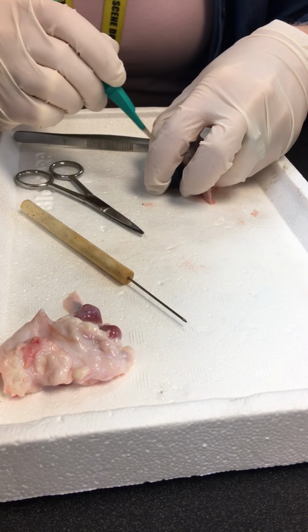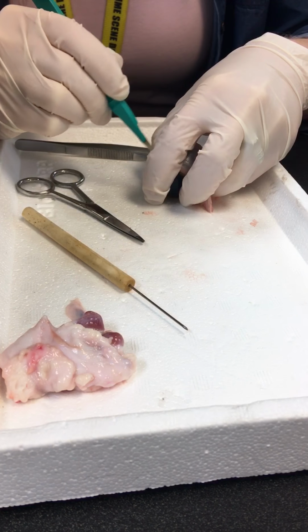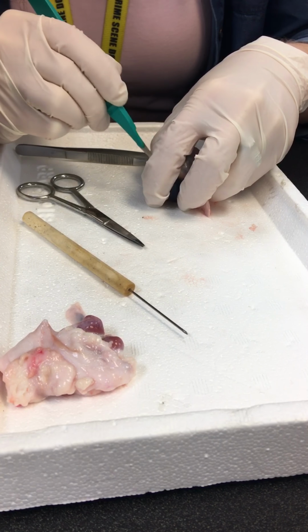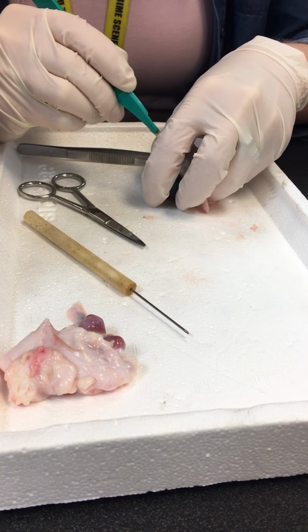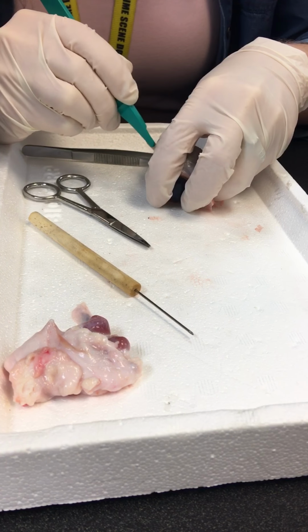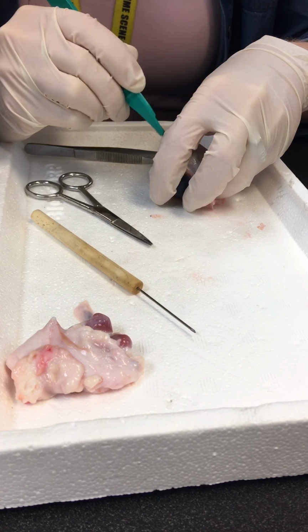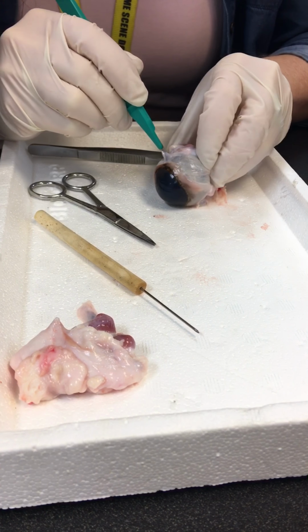It's about as tough as, well, it's tougher than plastic. So I'm just gonna try and, you can hear it. Yeah, it's almost as tough as leather. It really is tough. Yeah, the sclera. Start poking. There we go.